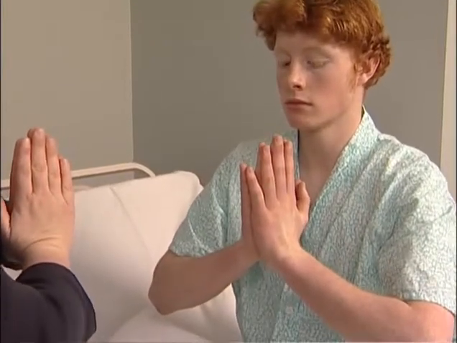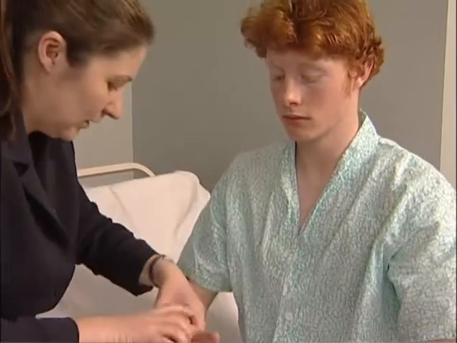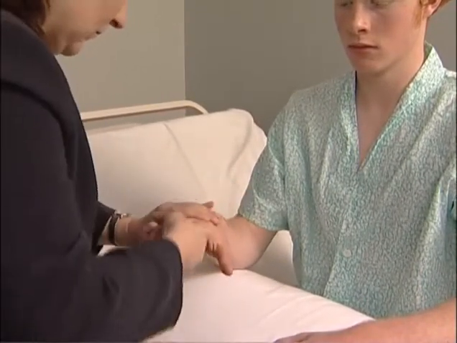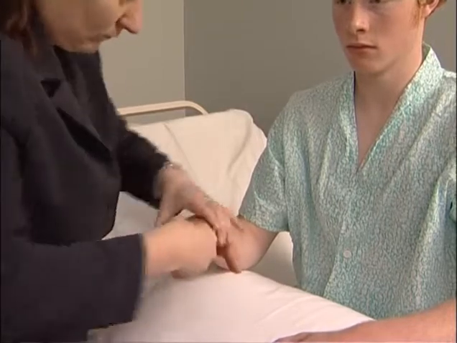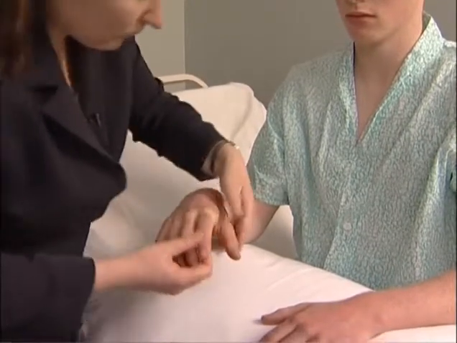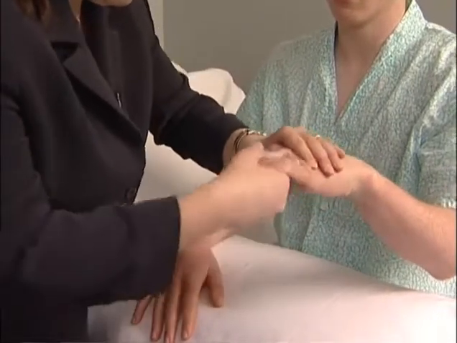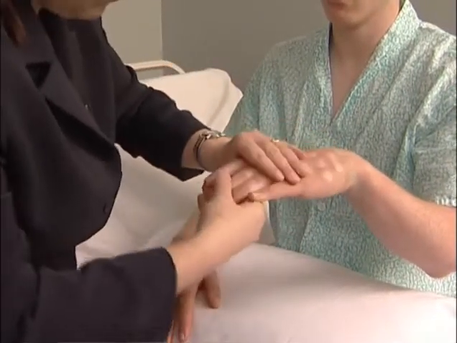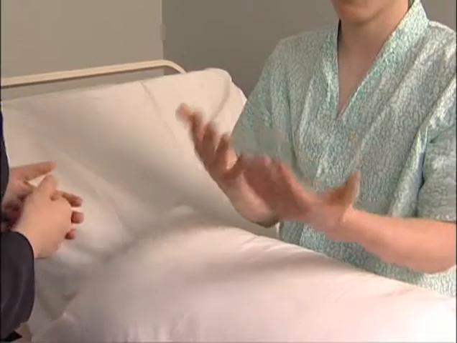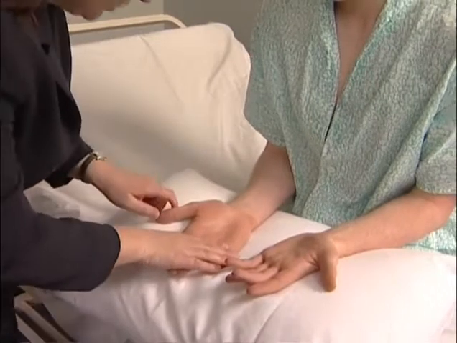Now test active movements of the hands and wrists. First, wrist flexion and extension. Now go on to thumb movements. Test extension first. Turn your hands over for me. Now, just keeping your hand nice and still, push your thumb out against my finger.